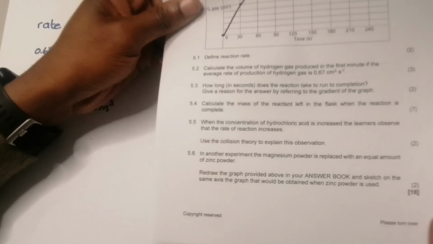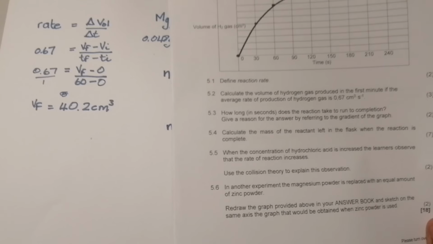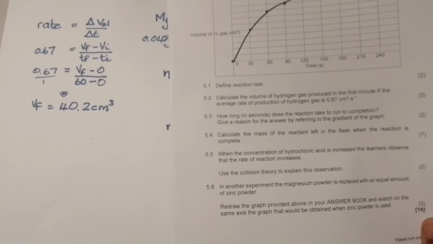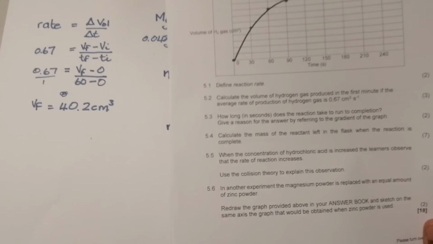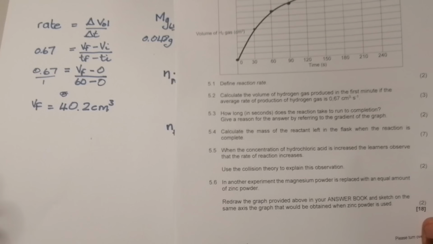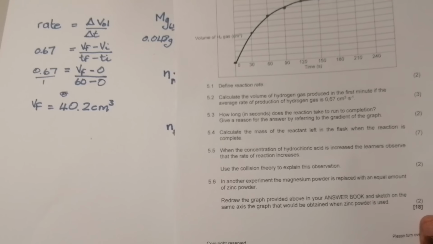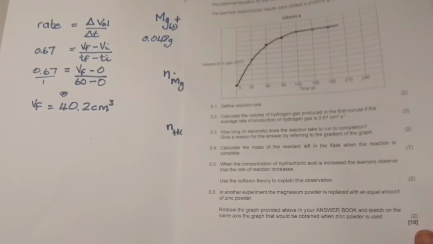Okay, so what they are simply saying to us is that instead of using magnesium, they are now going to use zinc powder, and they want to know what type of reaction you would get there.